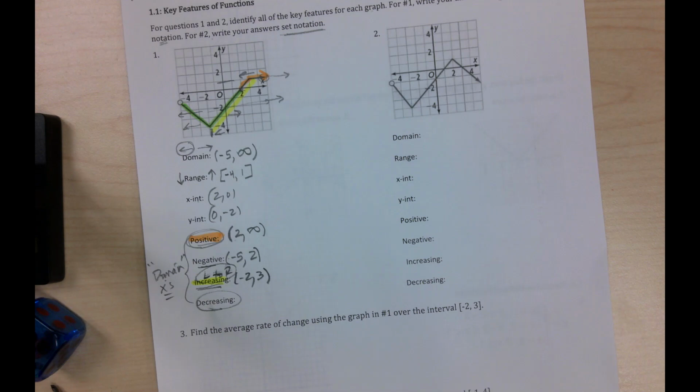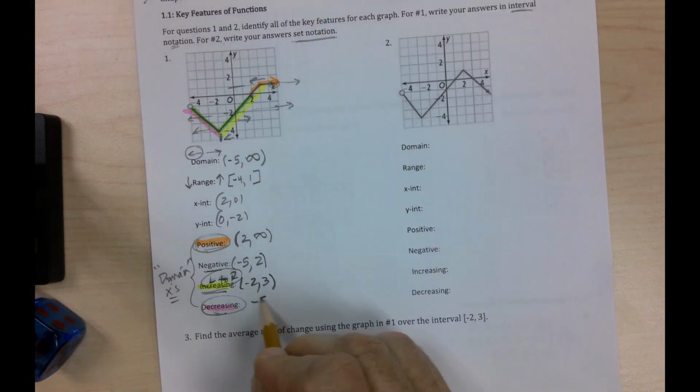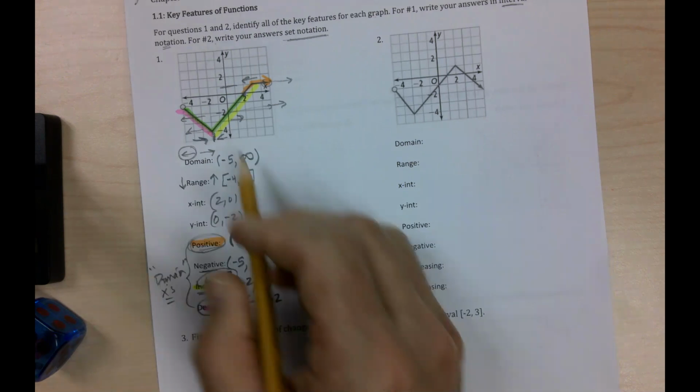So that would be from -5 with parentheses, open circle, all the way to there, which is 2. Remember, we're talking x talk only. So how so that would be a parentheses, and that's very significant.